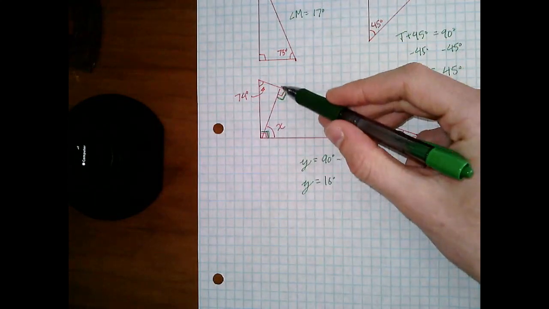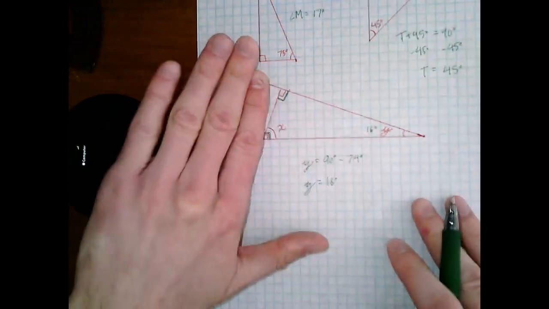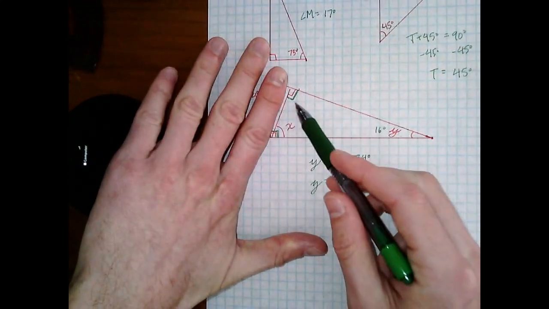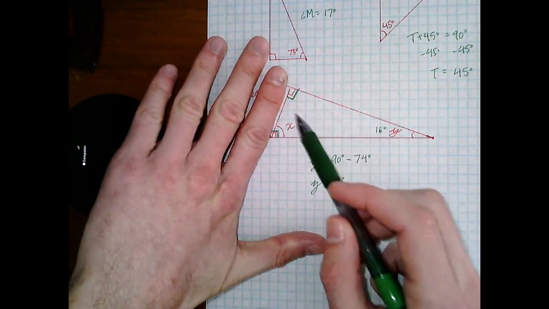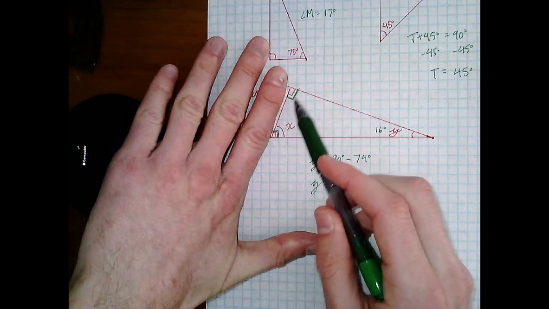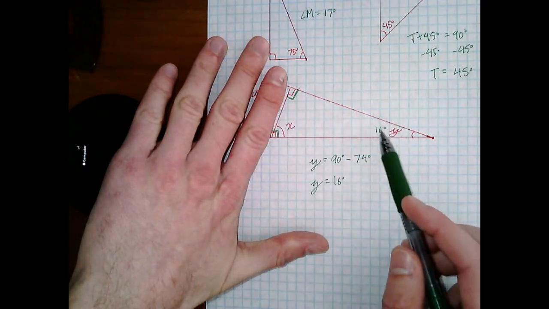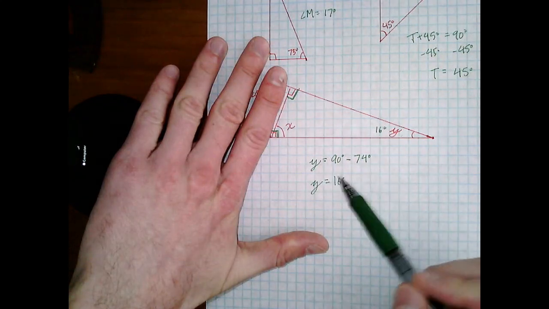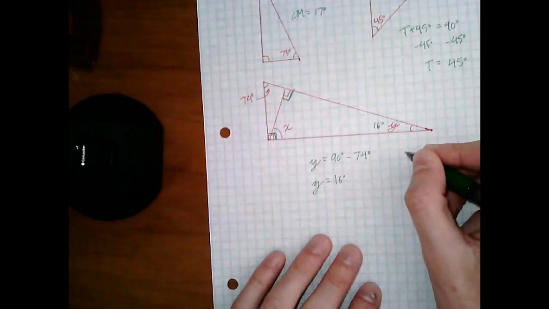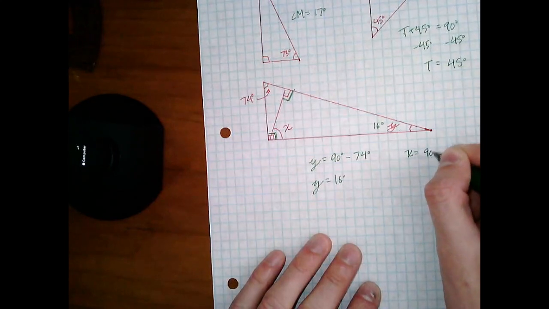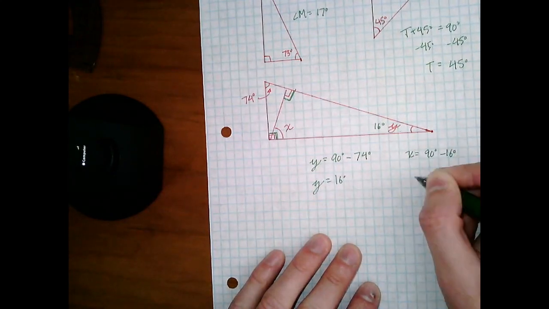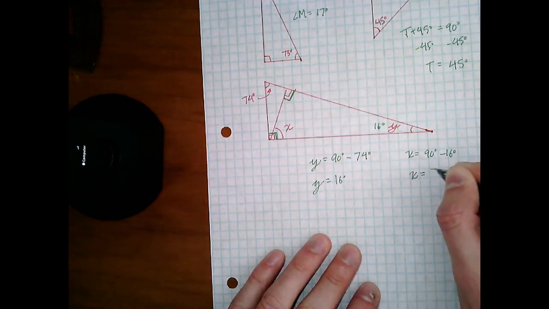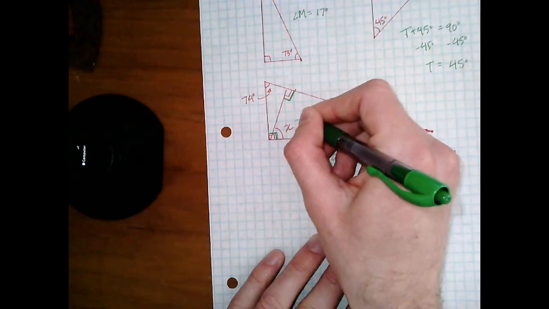All right, how else can I figure out this one? Ooh, well, this is a right triangle too, isn't it? If I cover up this small one up here, I can see that this is 16 degrees. That's a right angle. So x plus 16 has to equal 90. That's kind of the problem I just did, isn't it? Let's do it out though. X is equal to 90 degrees minus 16 degrees, which means x has to be equal to 74 degrees.